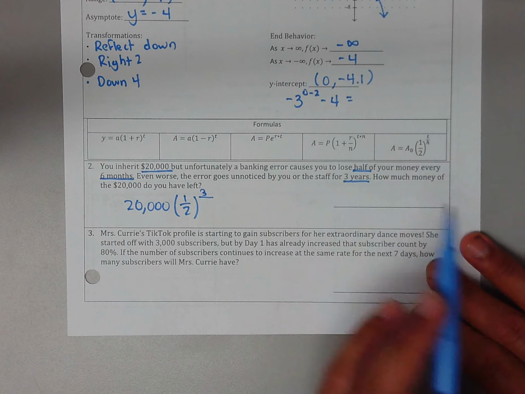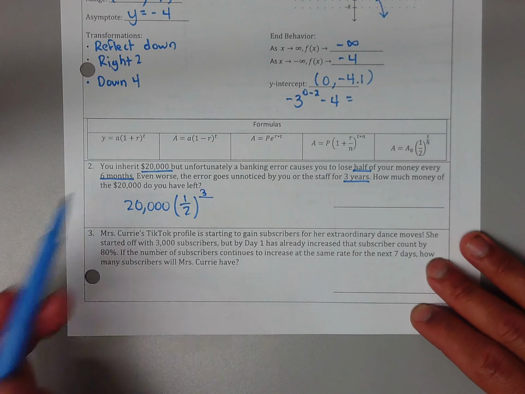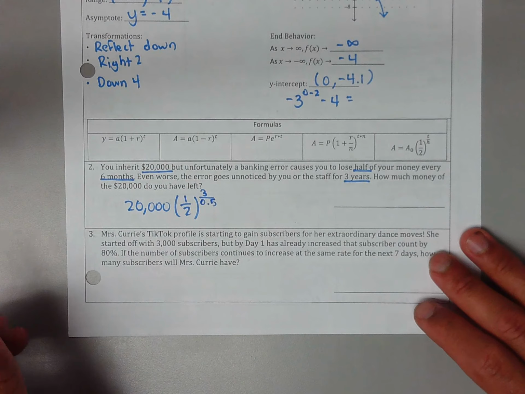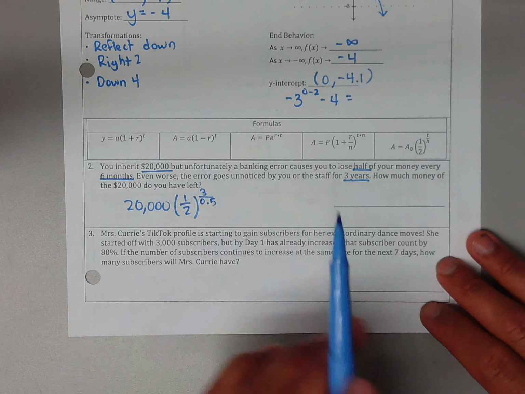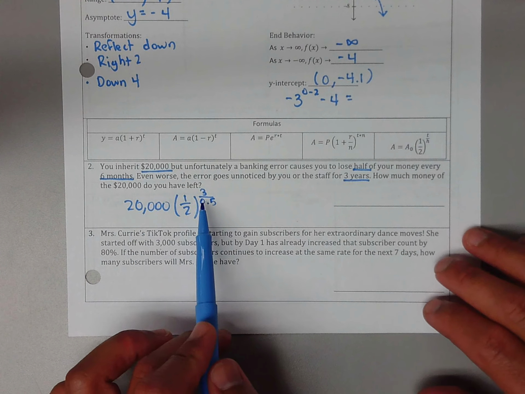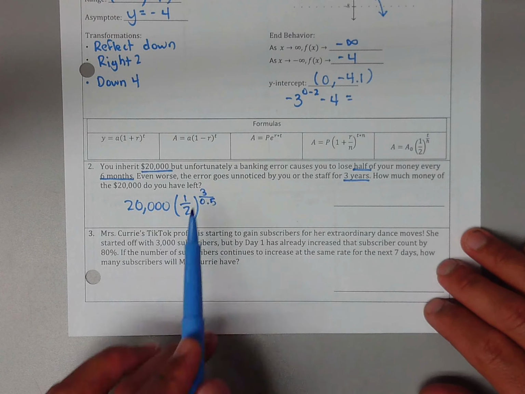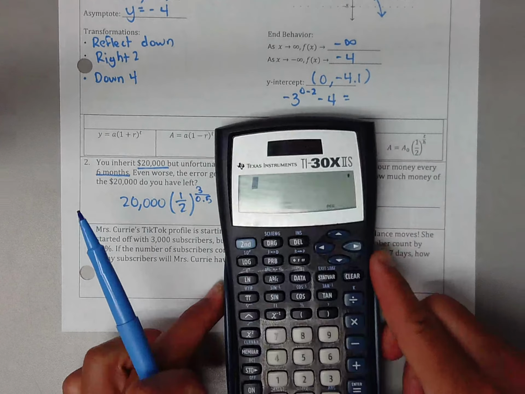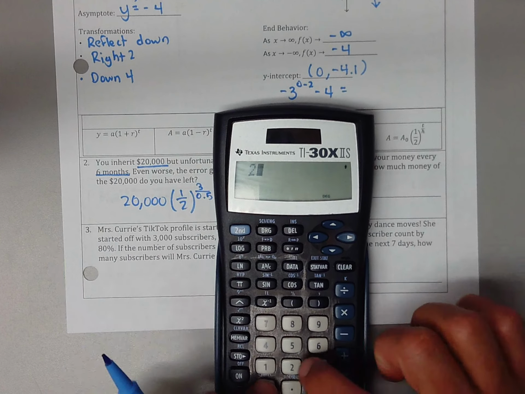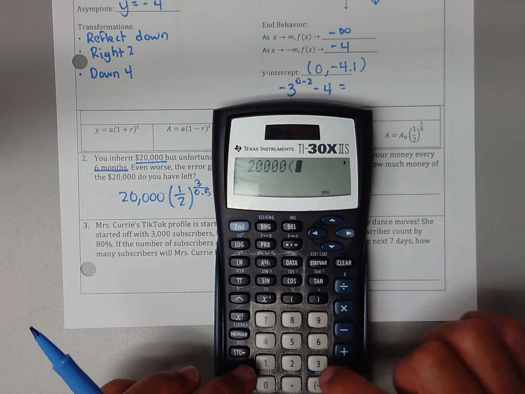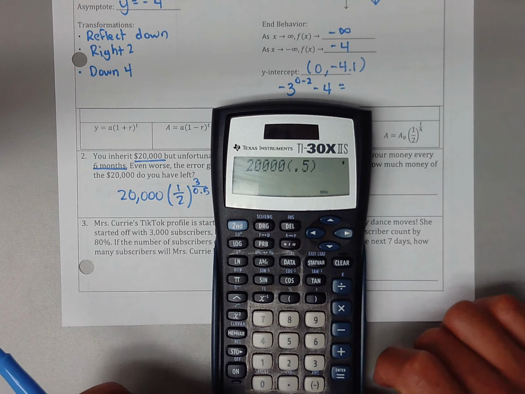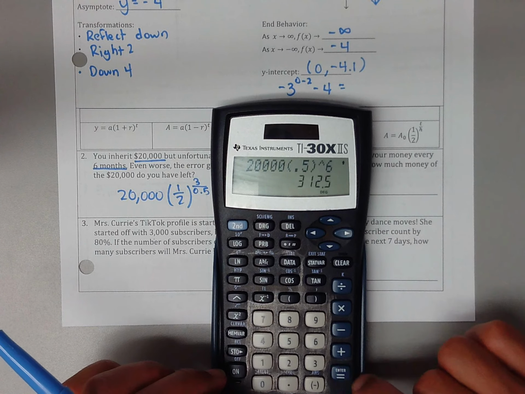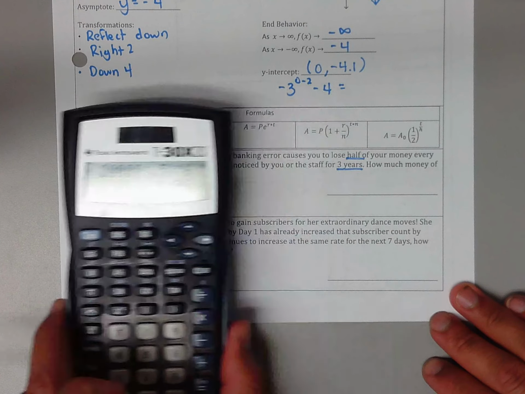But notice how this is in 3 years. So we need to make 6 months into, well, how many years is that? That's 0.5. And then we could just put this into our calculator. So if you guys remember from the lesson, I told us to do this first, and then we can put it in your calculator. So 3 divided by 0.5, if you put that in your calculator, that'll give us 6. So entering it straight into our calculator, we get 20,000 multiplied by, well, 1/2 is just 0.5, and then all of that raised to the 6th power. So we get $312.50.